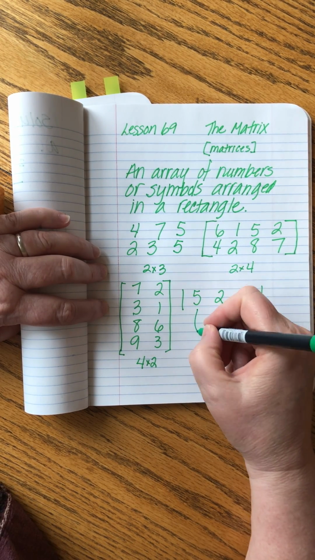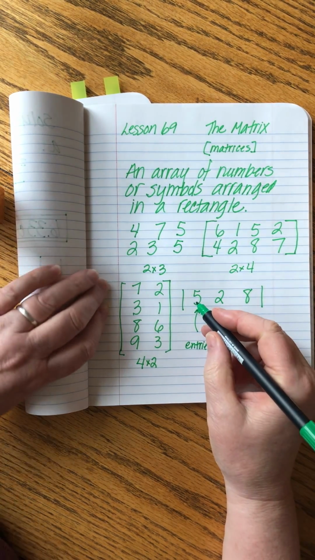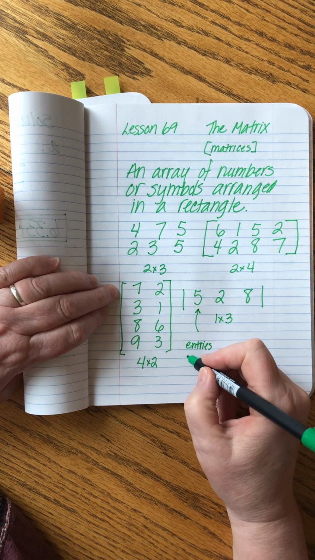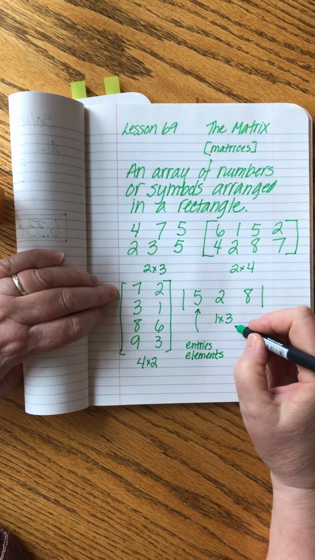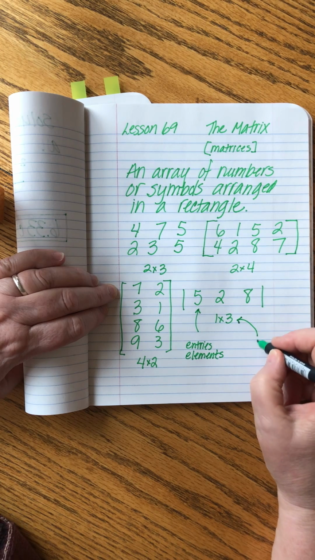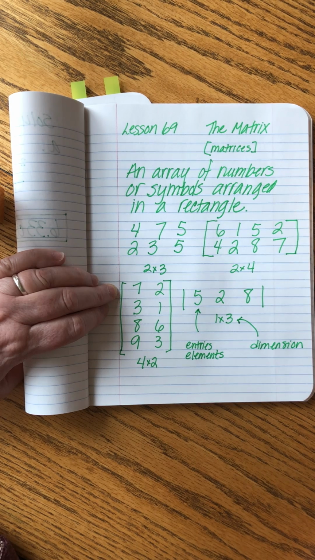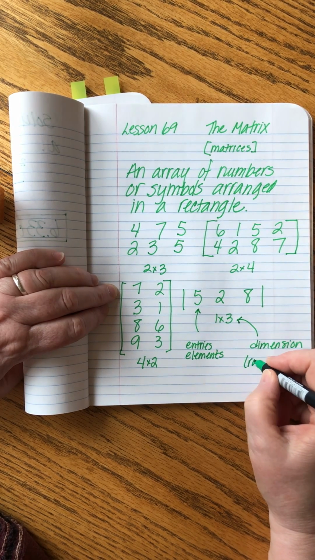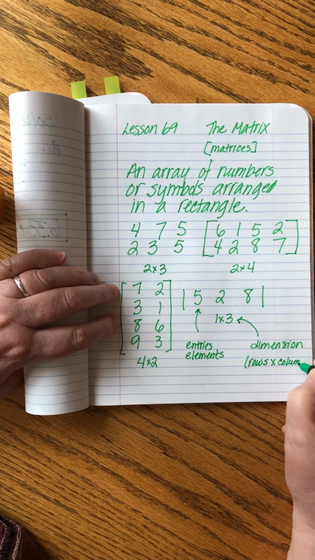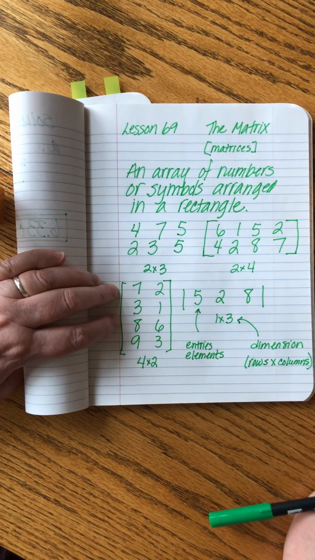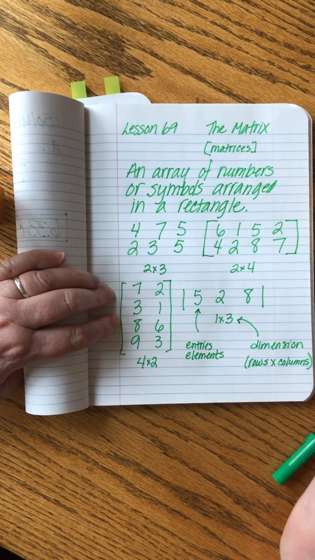The individual items are called entries. Okay, so that's an entry in the matrix. You can also call it an element. I guess I'm writing in the plural. So they're the entries or the elements. This is the dimension of the matrix, the individual matrix, and it is written as the number of rows times the number of columns. And 1 is perfectly acceptable. You can also have it as a single column, all right? So they come in lots of shapes and form.